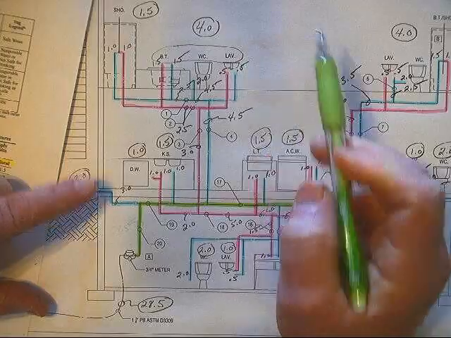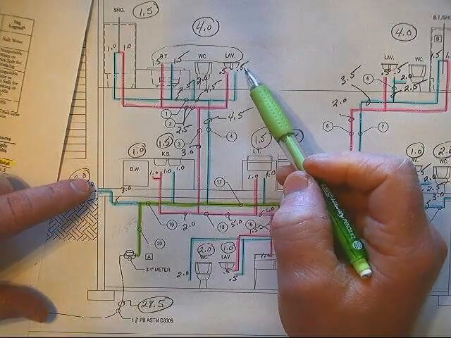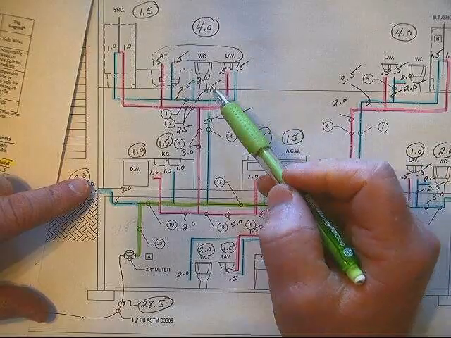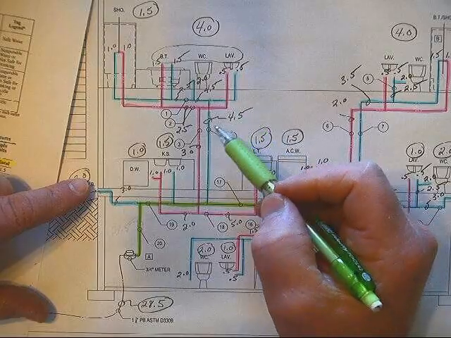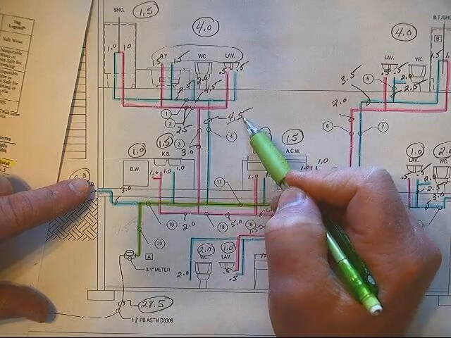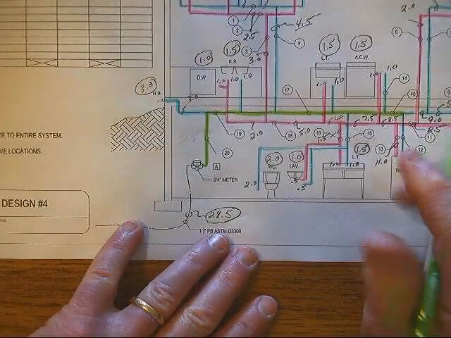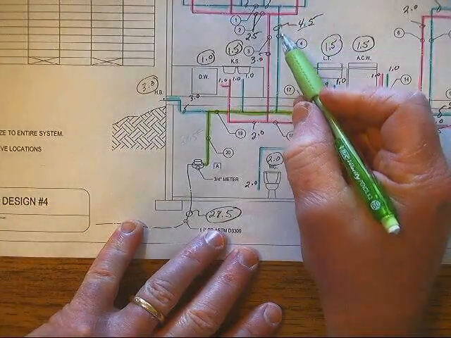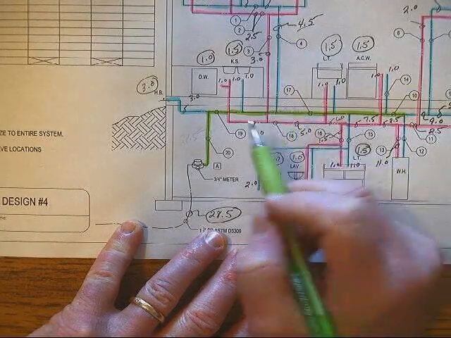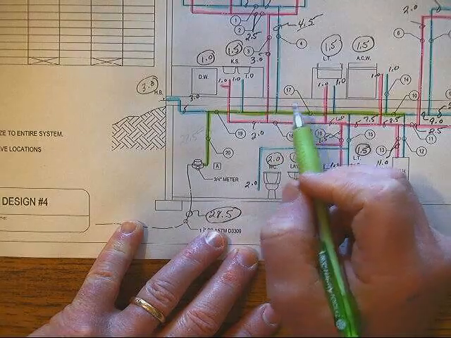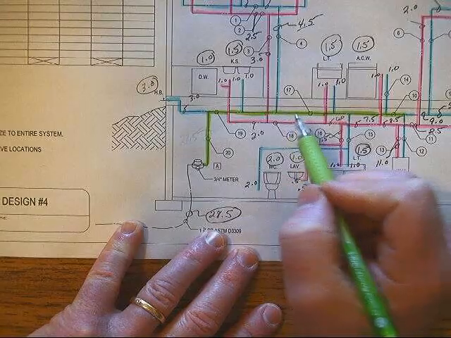Again, here's where the probability of simultaneous use is played in. We will not be taking the 4.5 and adding the 0.5 and getting 5 at this point. We will take the credited load of 4.5. This riser ends up touching the cold main at this point, and so there is no further addition that will be carried out on this portion of the water distribution piping.